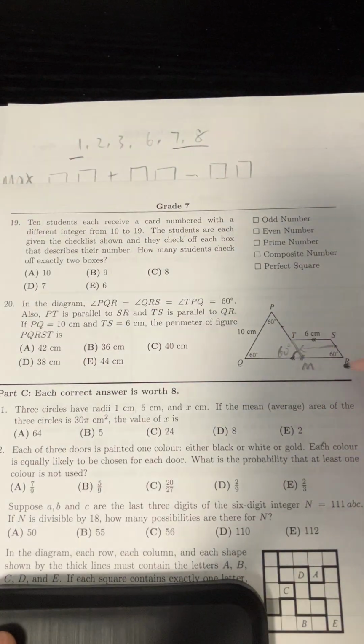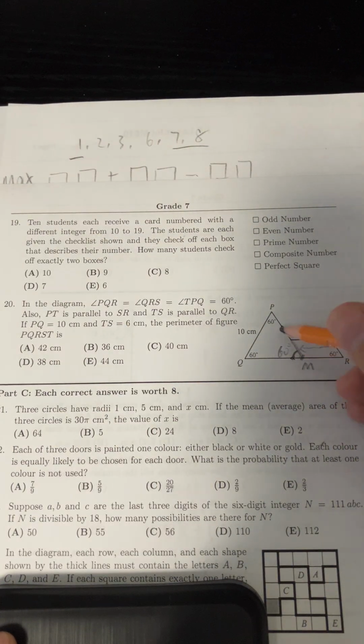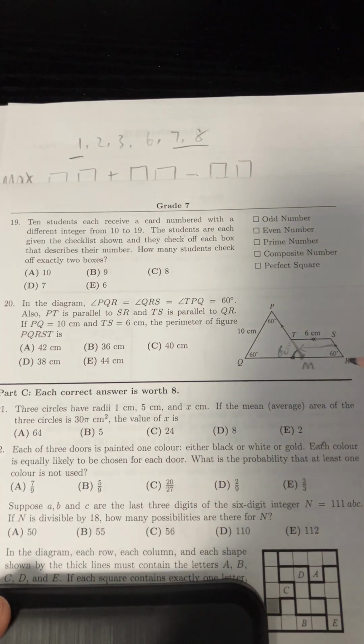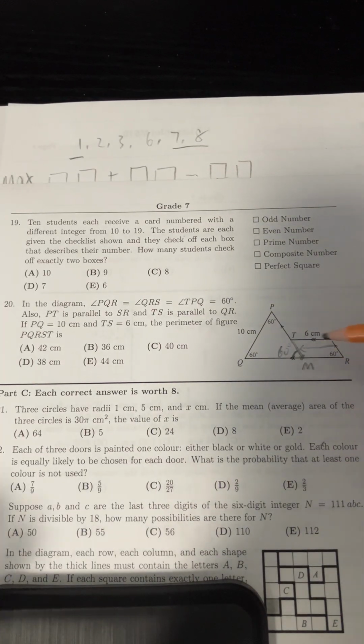And since this is a 60 and we have another 60 here, and these 2 angles are corresponding, if the corresponding angles are the same, these 2 lines are parallel to each other. And also the problem says that these two lines are parallel to each other. This is already given in the problem.